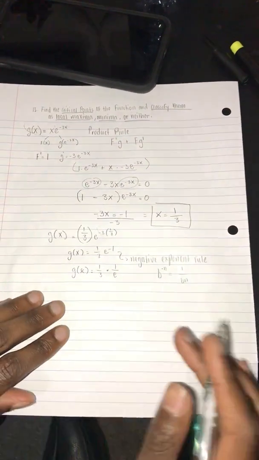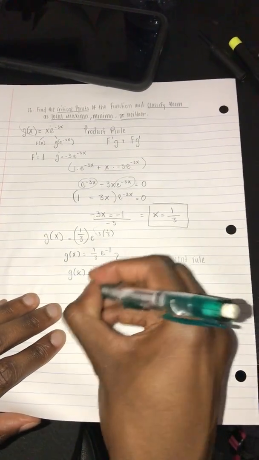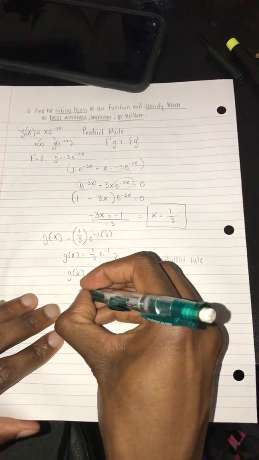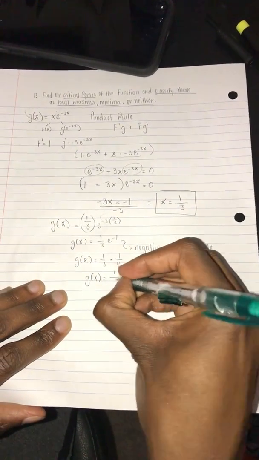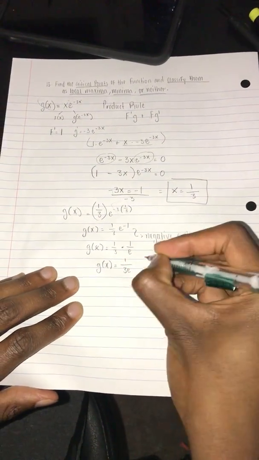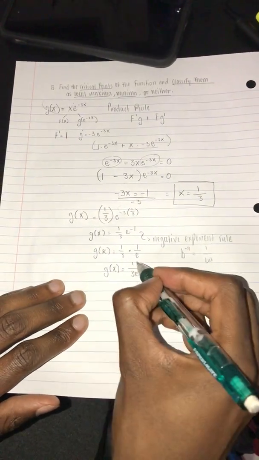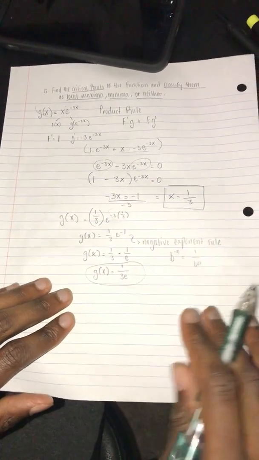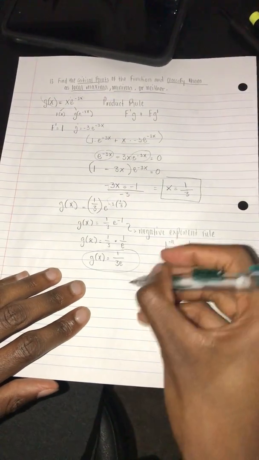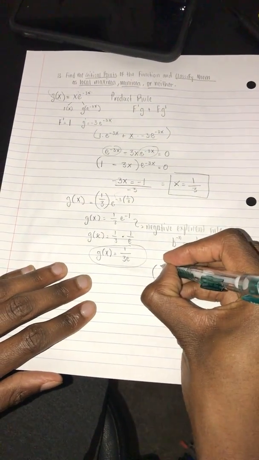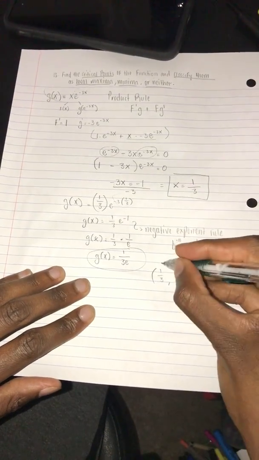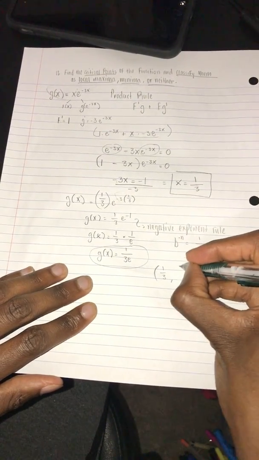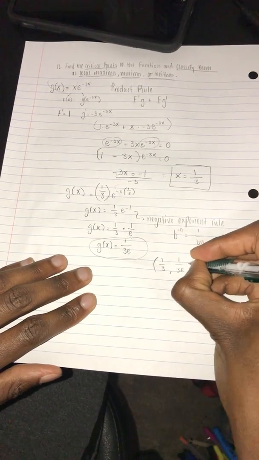So it's going to be 1 over e. And what you want to do is multiply these two, and you end up with 1 over 3e. And that becomes your second point. So your x-axis point would be 1 over 3, and your y would be 1 over 3e.